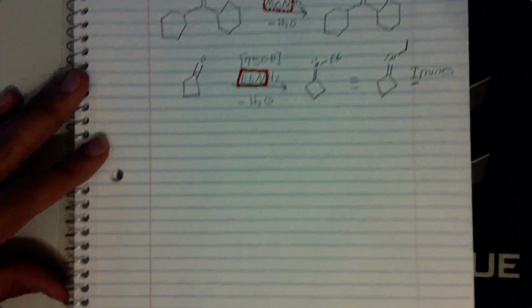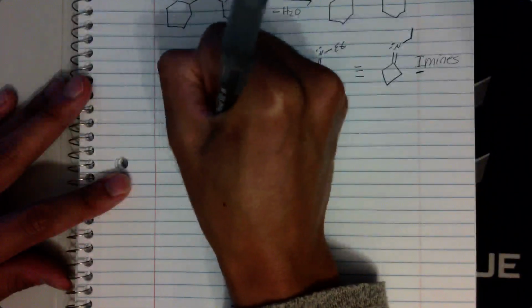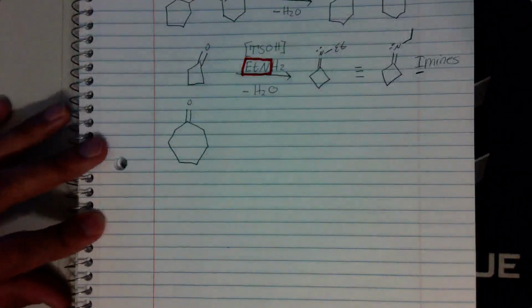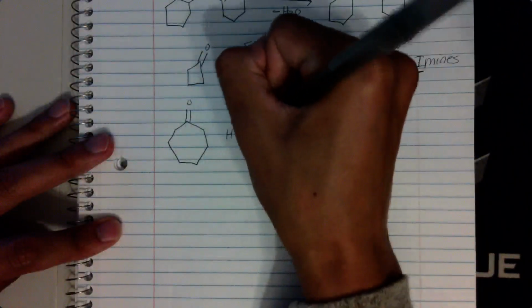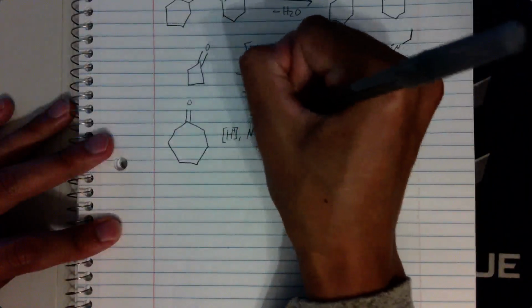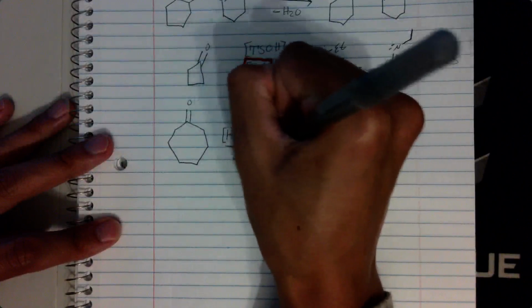Okay, let's look at the other four reactions now. We have this cycloheptanone molecule. So that's a 7-membered ring, and I'm putting amine, just NH3, in an acidic environment. There it is. And of course, I lose water at some point.